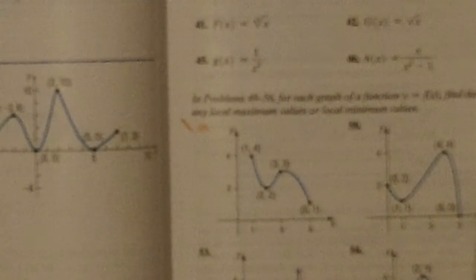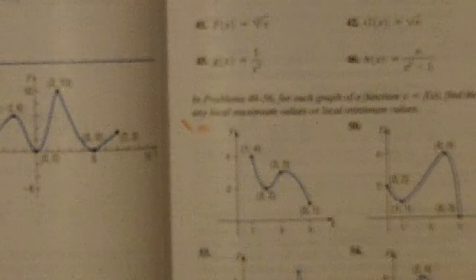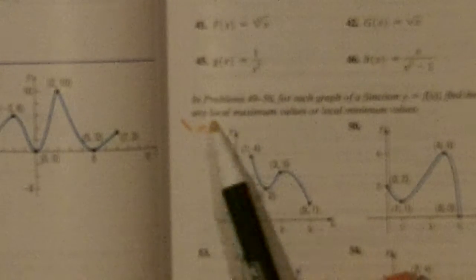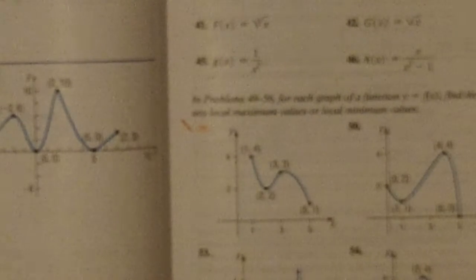$49. Zoom in again. Pull this over. And it says, find the absolute maximum and absolute minimum if they exist. Identify any local max or mins.